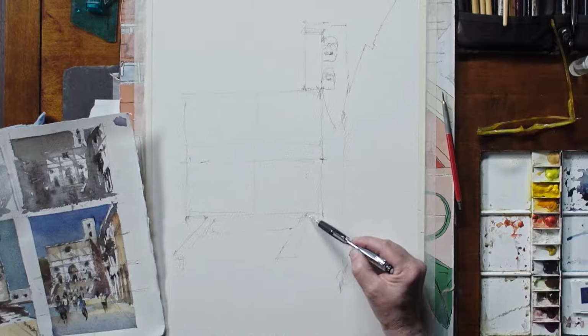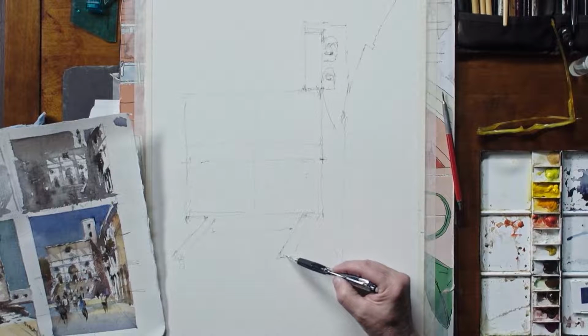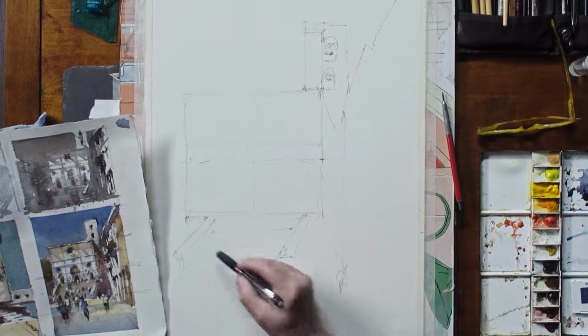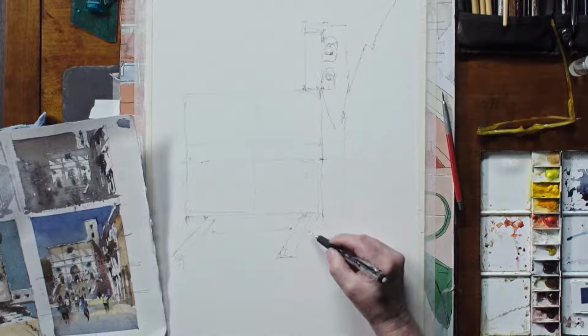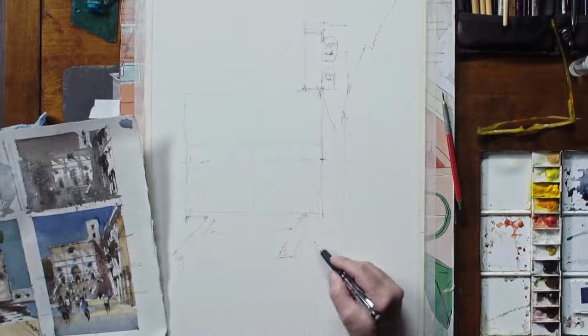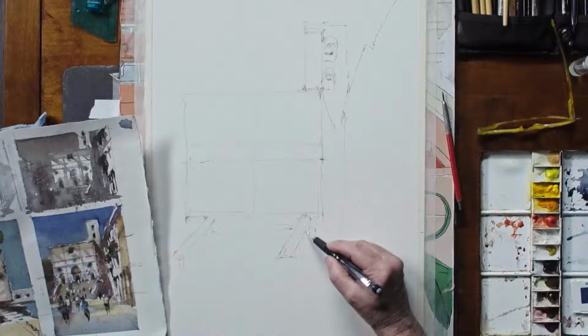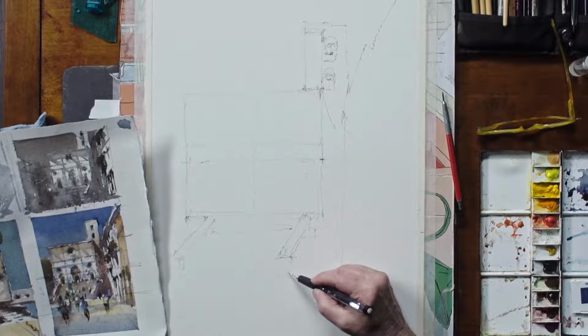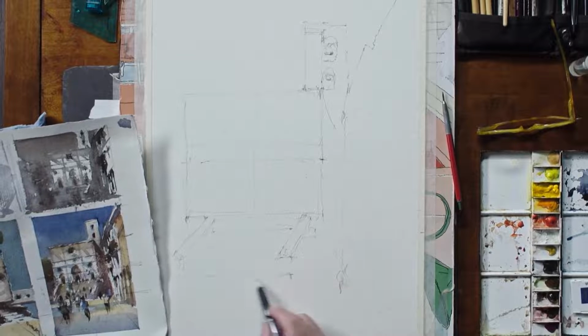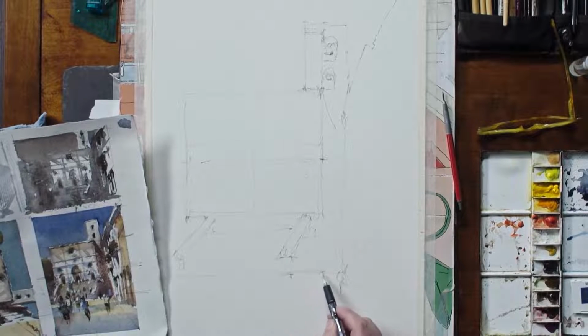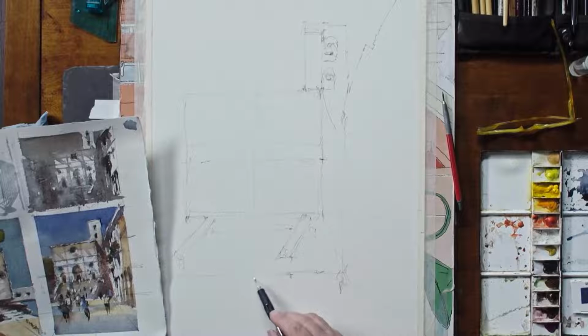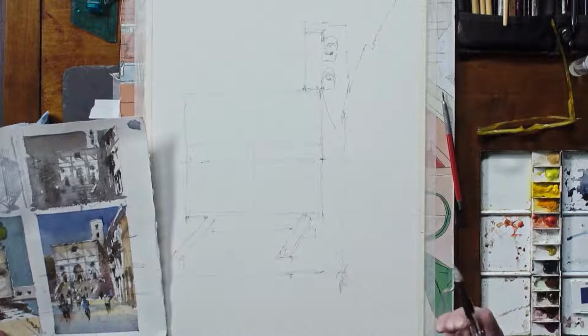The lines that I'm putting in here, I don't want to get too caught up in little balustrades or little details of different things or how many steps are there. I just want to get the big shapes in there, and I know that I can get all that detail in later. So I'm going to establish that this is my ground plane, and I want to establish where my eye is.